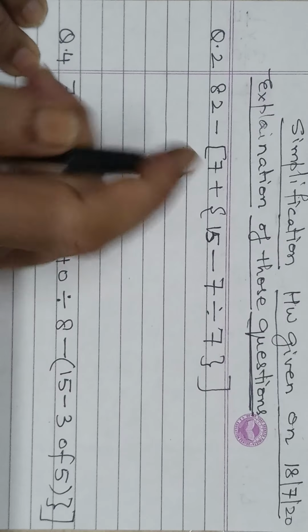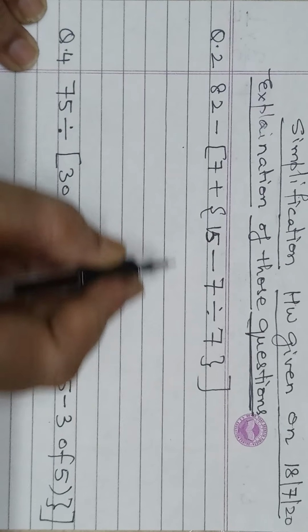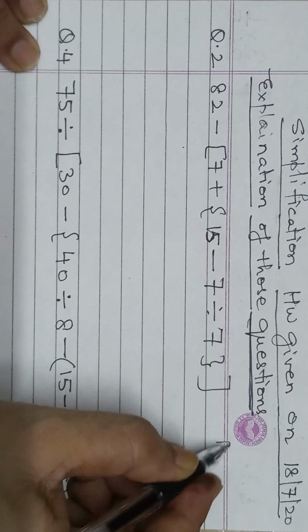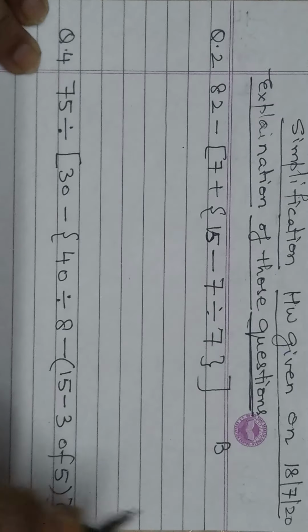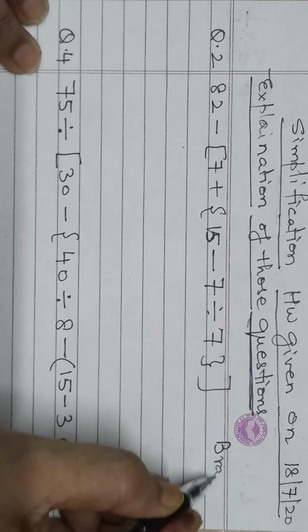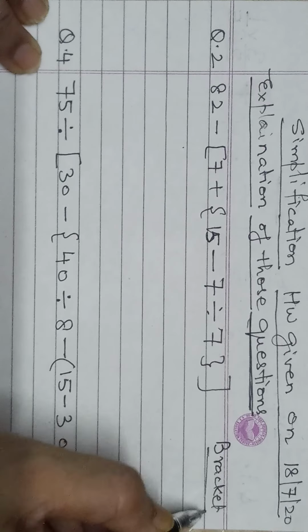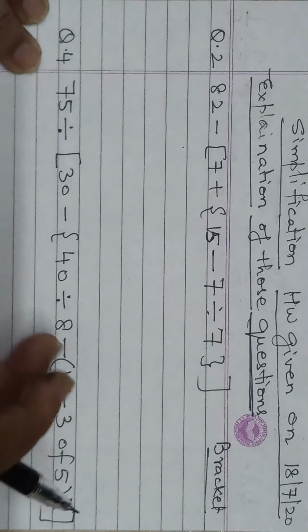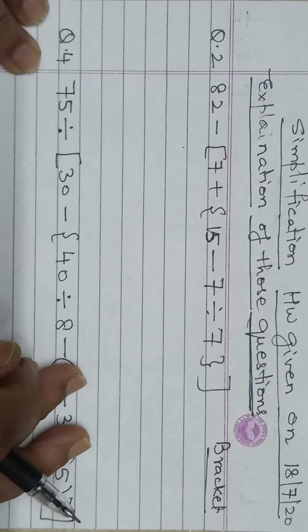Now let me explain these questions and then we'll do one or two more questions apart from that, and a few questions for homework. Now you all know we have already understood the sequence of solving the bracket, and we all know the innermost bracket is to be solved first.